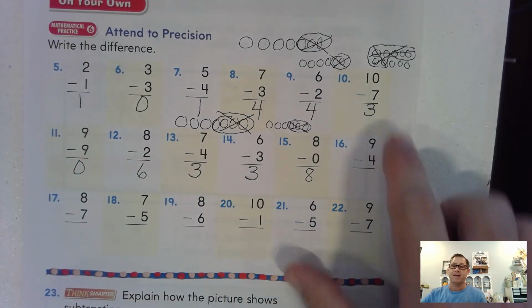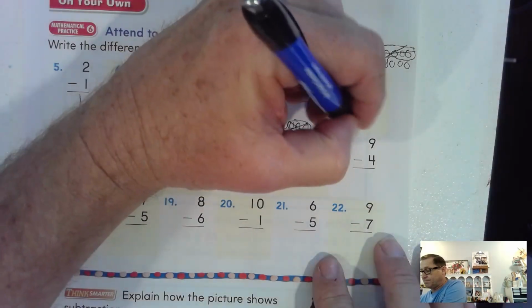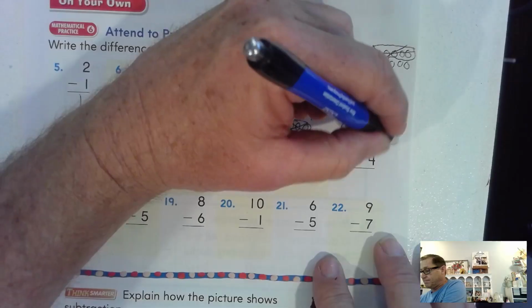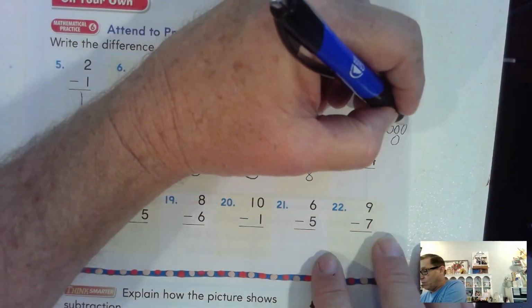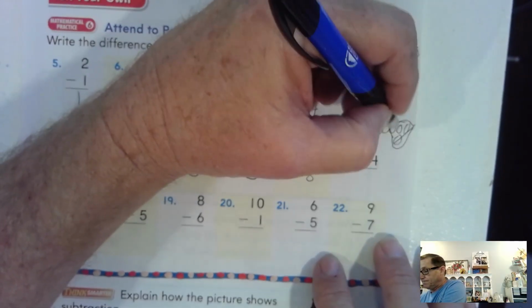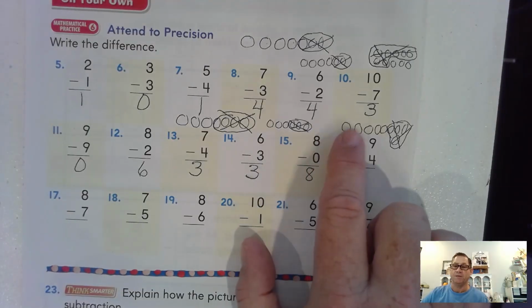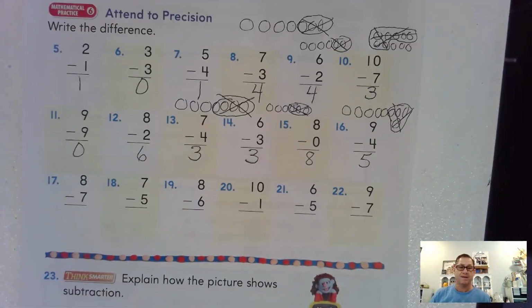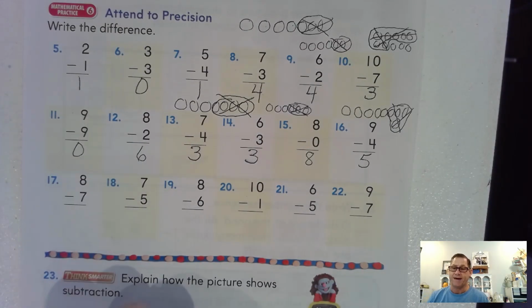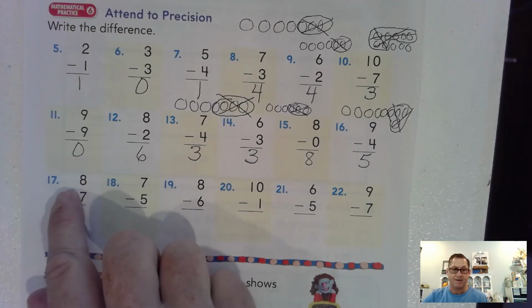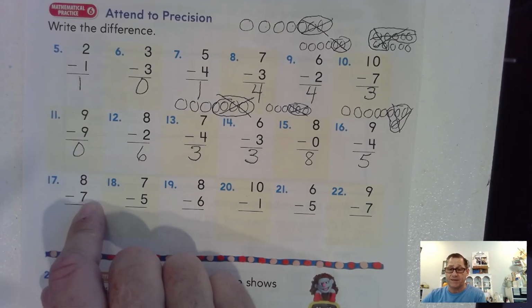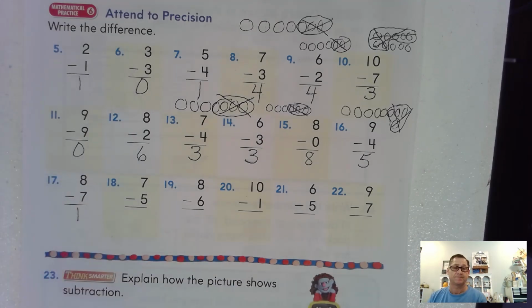9 minus 4 leaves you how many? 1, 2, 3, 4, 5. 8 minus 7. Well, 7 is just one more before 8, right? Because if we took 8 away from 8, we'd be at 0. So 8 minus 7, we're taking away all of them except for 1.